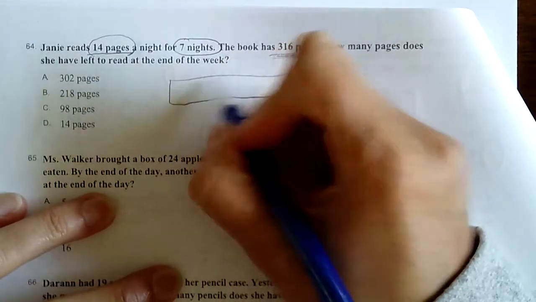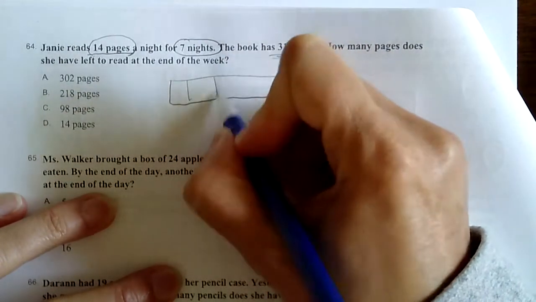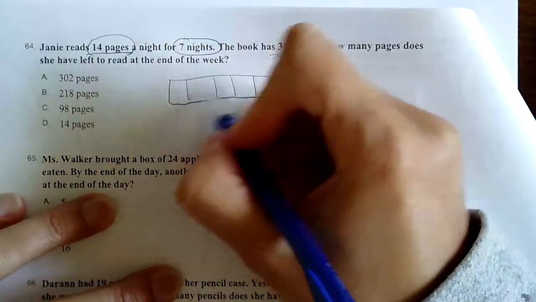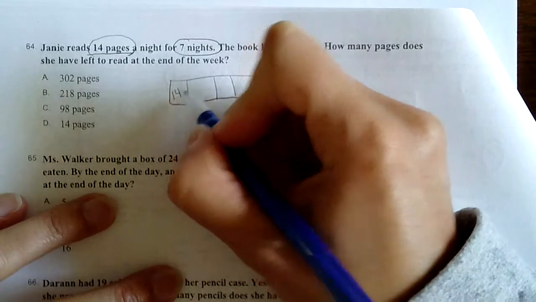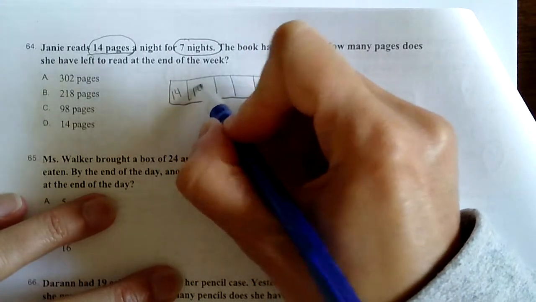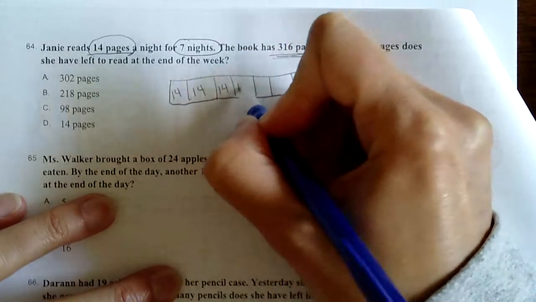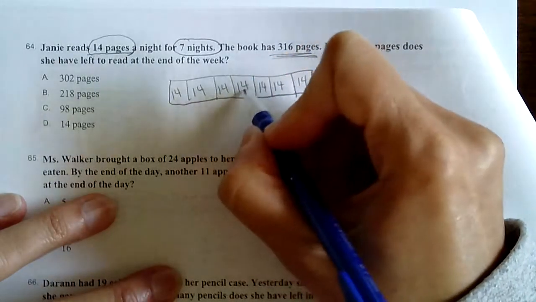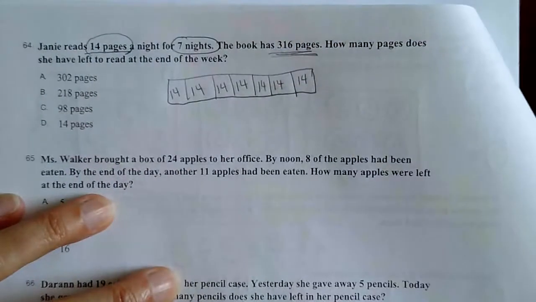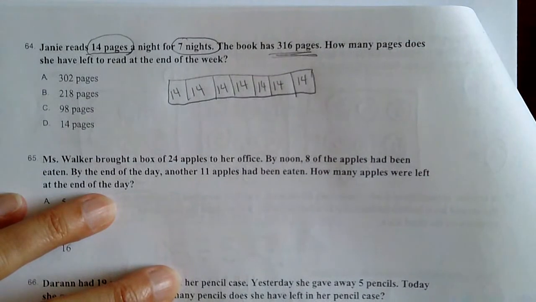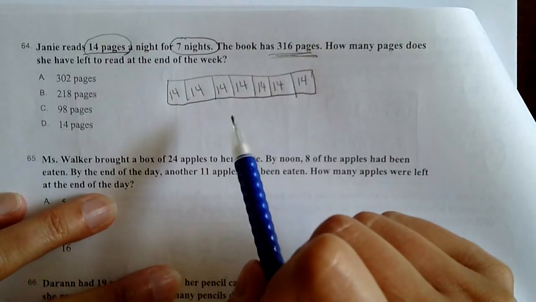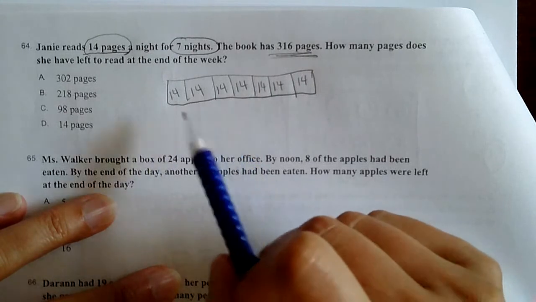So let's go 1, 2, 3, 4, 5, 6. Okay, so we should have 7 sections, 14 pages a night. So that's 14, 14, 14, 14, 14, 14, and 14. 1, 2, 3, 4, 5, 6, 7. Okay. Now, in order to find this total, which we're going to have to do to find out the total number of pages she read, there are a couple things we could do.